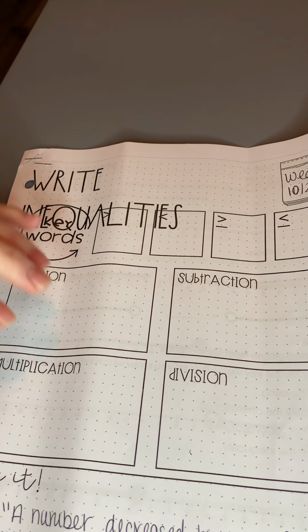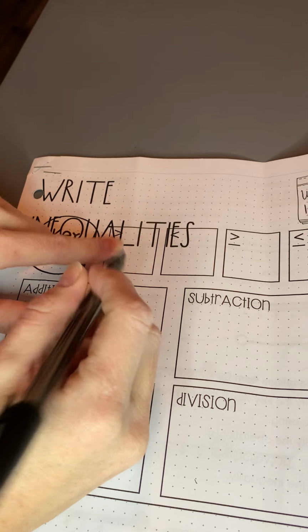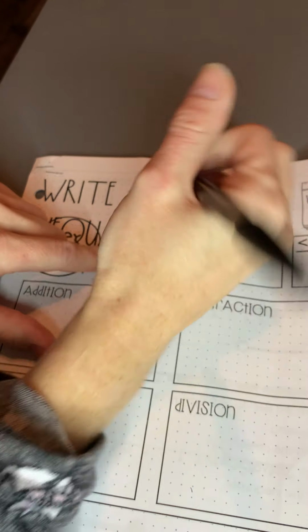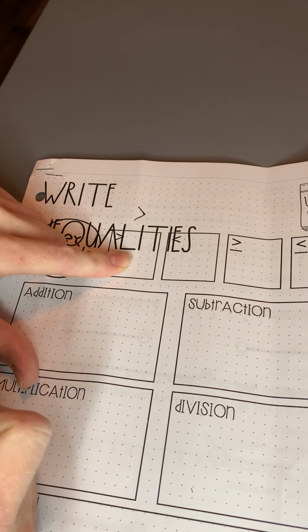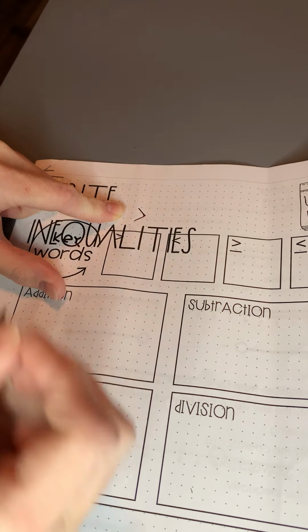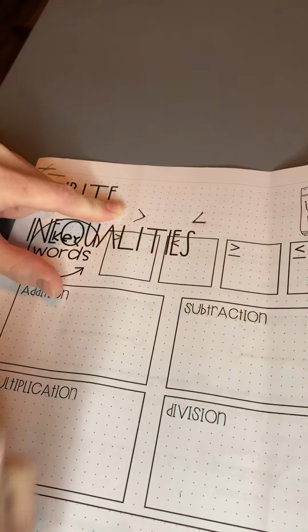So after equations, we are going to move on to inequalities. Inequality symbols should sound familiar. This first box, for some reason this printed wrong. This first box is greater than. The next box is for less than. The other two you can see.